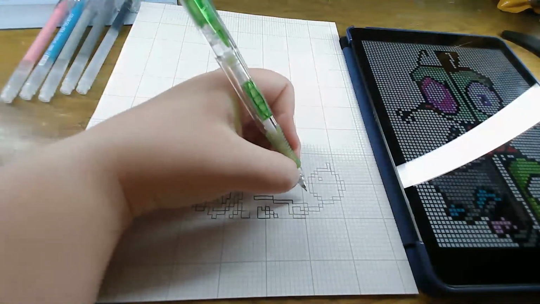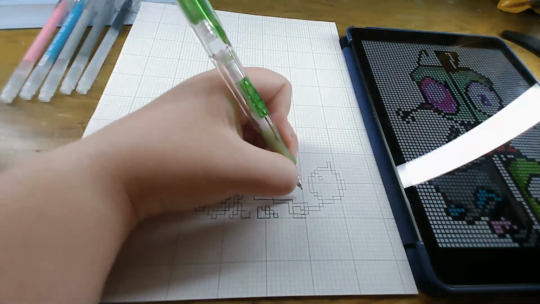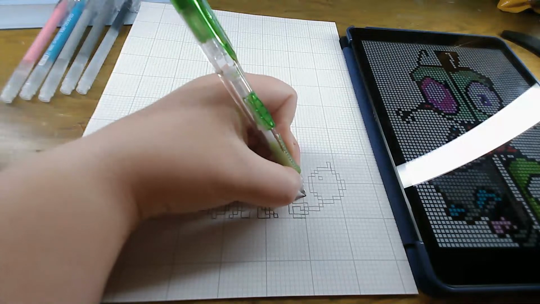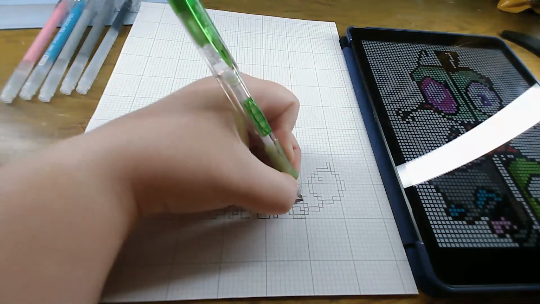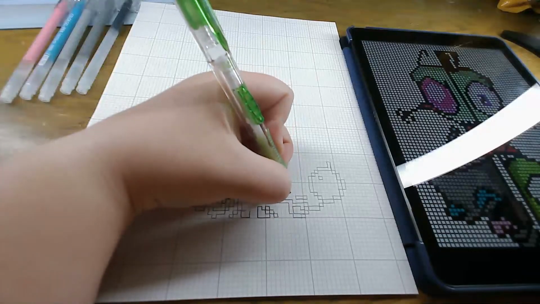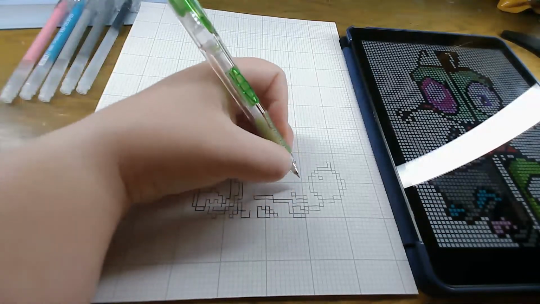And then we need to do, real quick, let's do his little mouth. 1, 2, 3. And 1 up here.